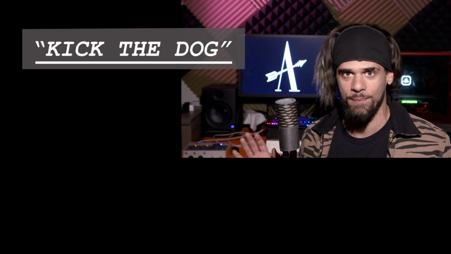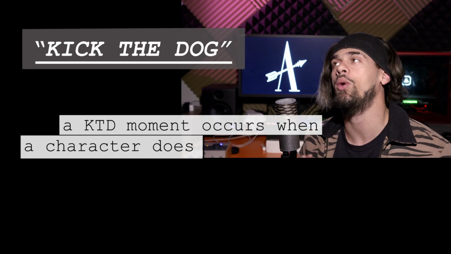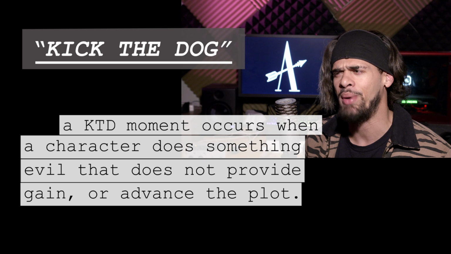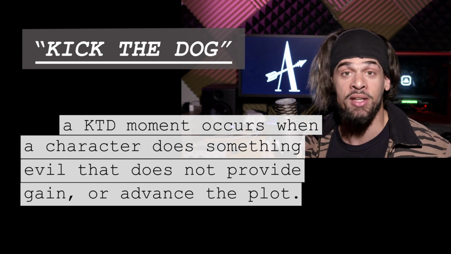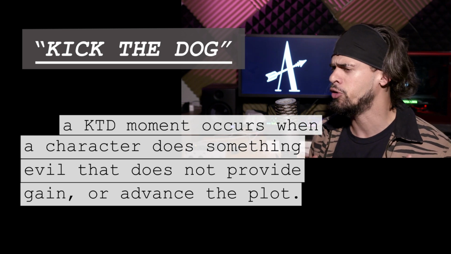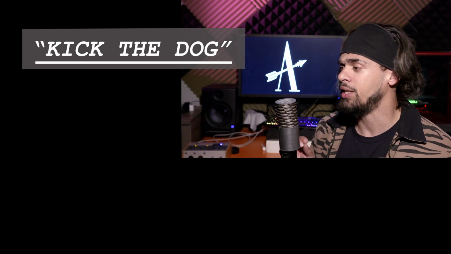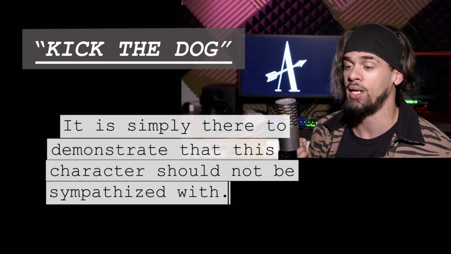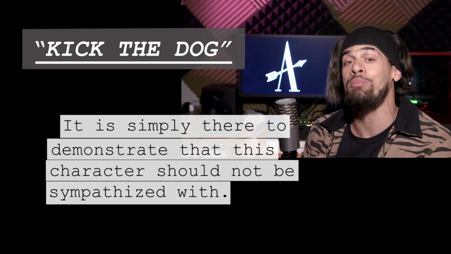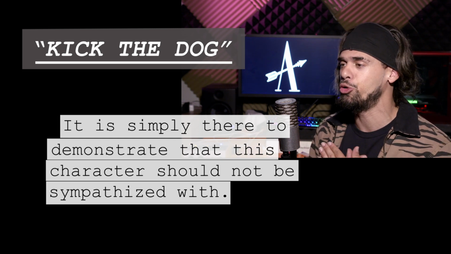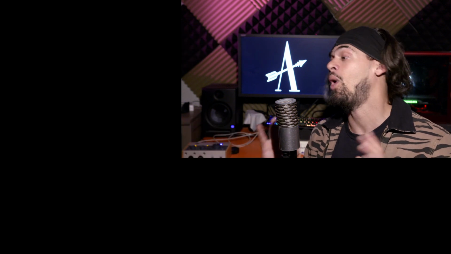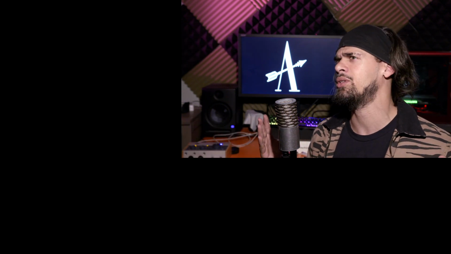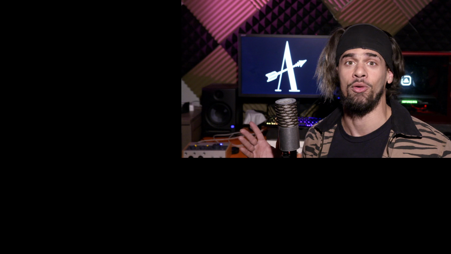The next trope I want to talk about is kicking the dog. The kick the dog scene. This is when a character does something bad or evil just for the sake of being bad. It doesn't move the story or plot forward at all. It's there simply to demonstrate that this is a character that shouldn't be sympathized with. Somebody who's pure evil. And while I usually prefer my villains with more depth and ambiguous morals, sometimes you just need a character to be straight up evil and scary.